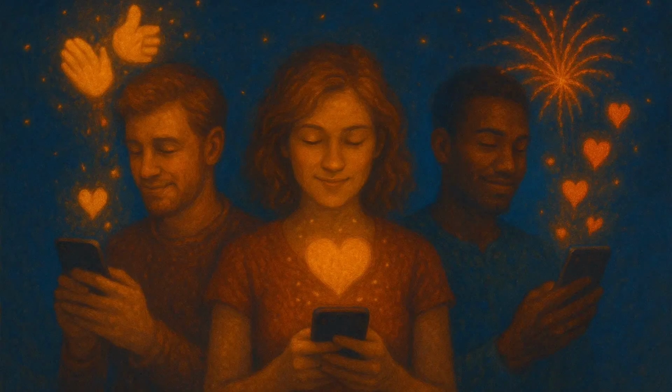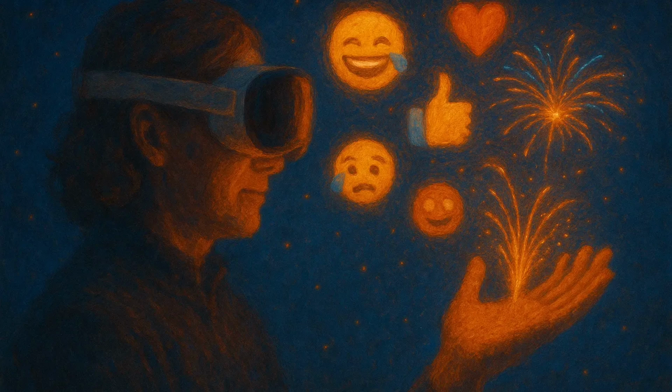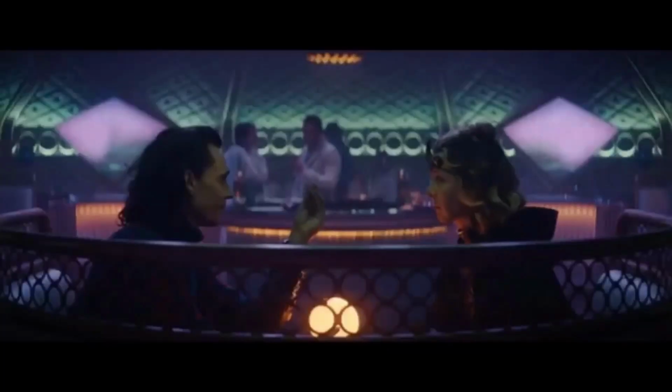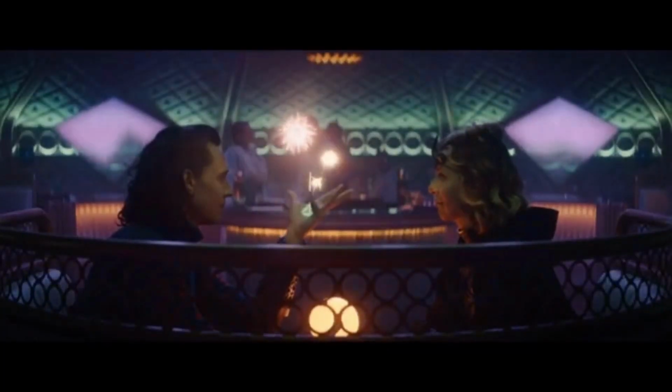And today, that same spirit lives on in the digital world. First with emojis, letting us express emotions in a single tap, and now through spatial computing, where gestures and effects from your own hands can bring feelings to life. Playful, powerful, and personal, just like this Loki effect that you'll be recreating.